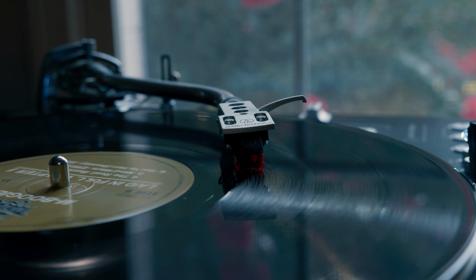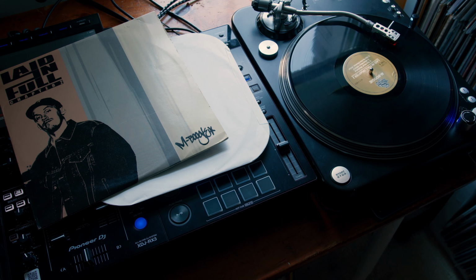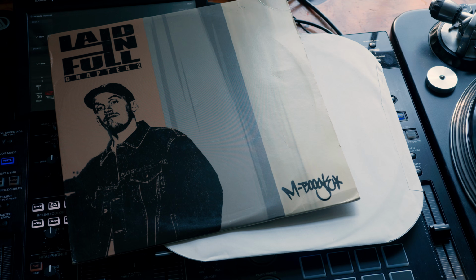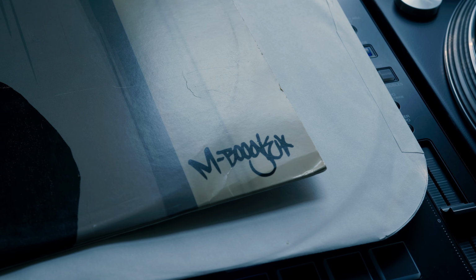Yo, today I'm showing y'all how I rip my vinyl to WAV files using Adobe Audition. Like the one you're hearing right now. I swear it's super easy. And I'm going to use this hip hop compilation by M Boogie to demonstrate. So let's get into it.